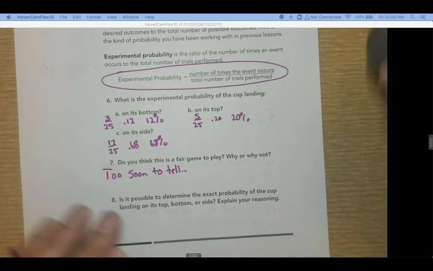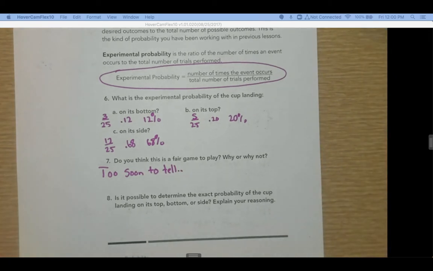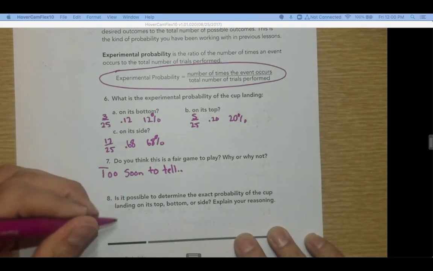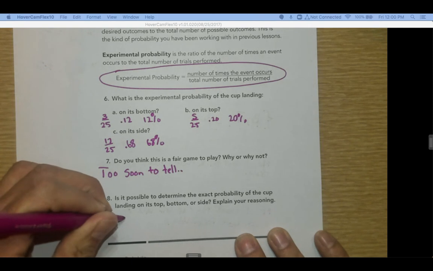All right? But let me read the next one. Is it possible to determine the exact probability of the cup landing on its top, bottom, or side? Explain your reasoning. Is it possible to determine the exact probability? No. I think it depends on the cup.